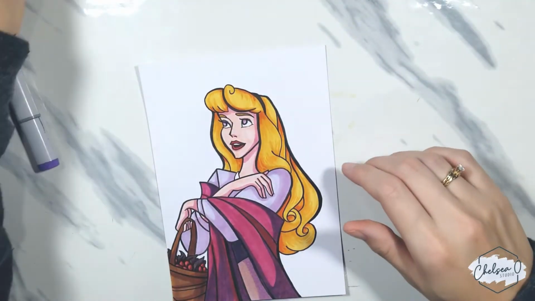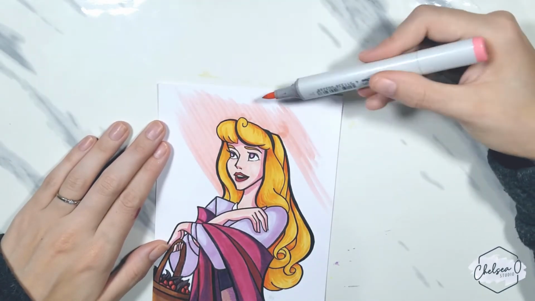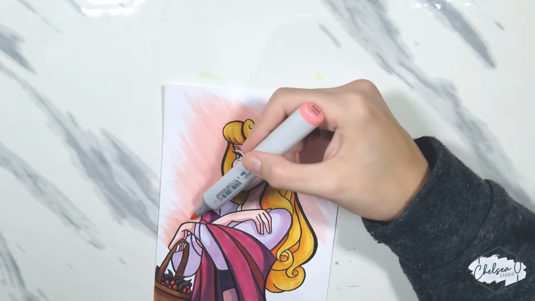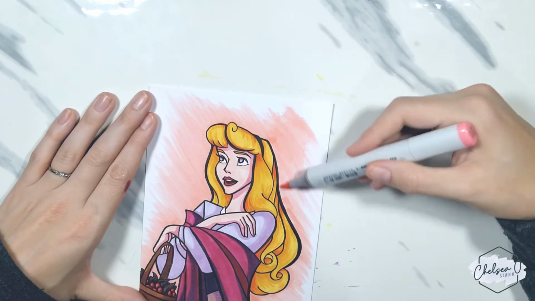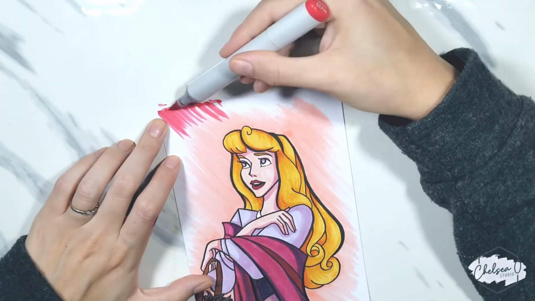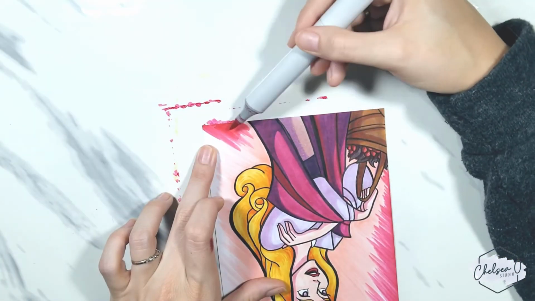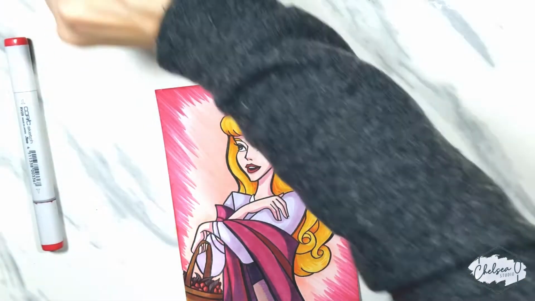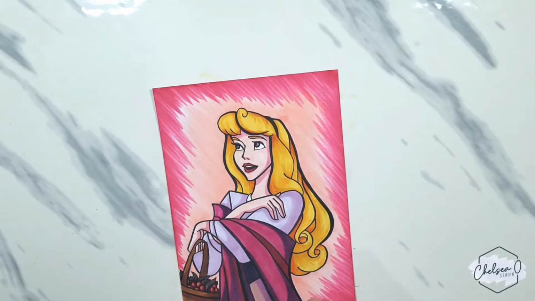And finally, I wanted to make the background kind of a mirror of what I did with Maleficent, but rather than putting the darker color around and then a lighter color on the edges of the paper, I wanted the glow around Aurora to be lighter and then the edges to be darker. So a light pink around her and then a nice bright red violet around the edges. Then I finished with some white touch-ups and some touch-ups with the pen.